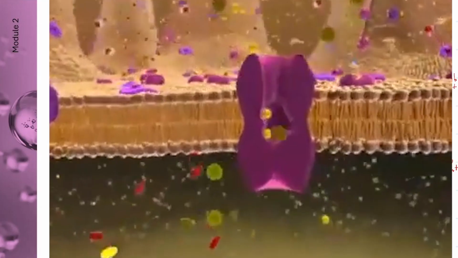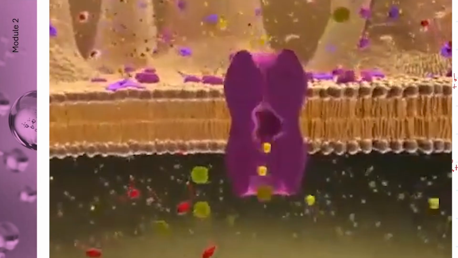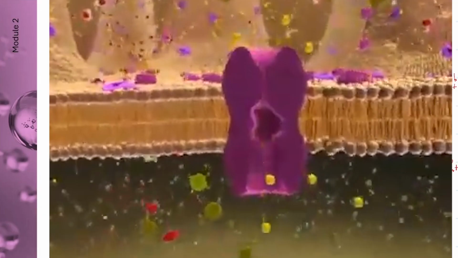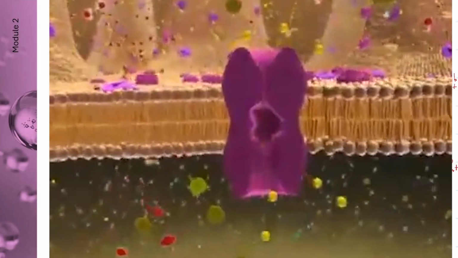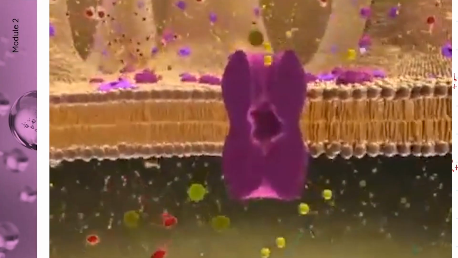So this is the mechanism with which glucose is transported through secondary active transport. And we call it secondary active transport because it doesn't require ATP directly, unlike primary active transport that requires ATP directly.